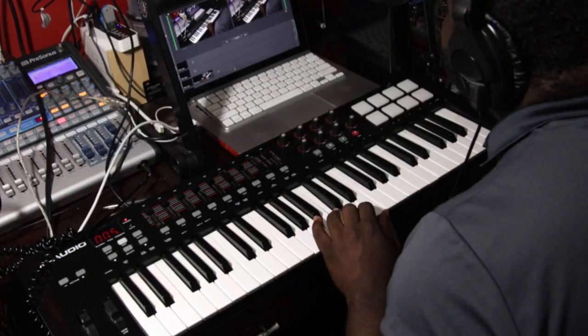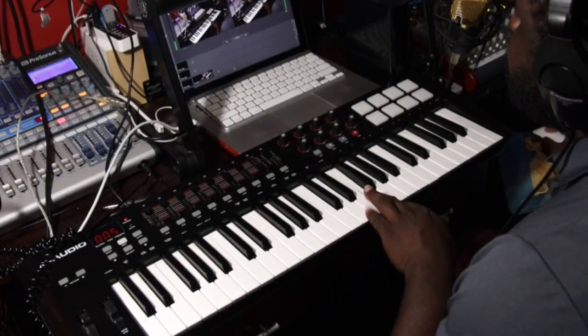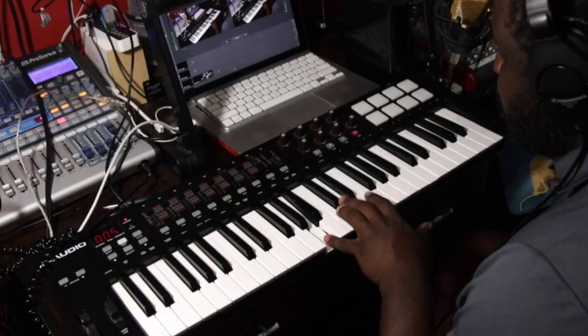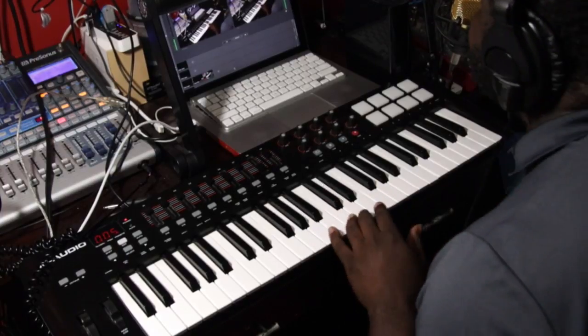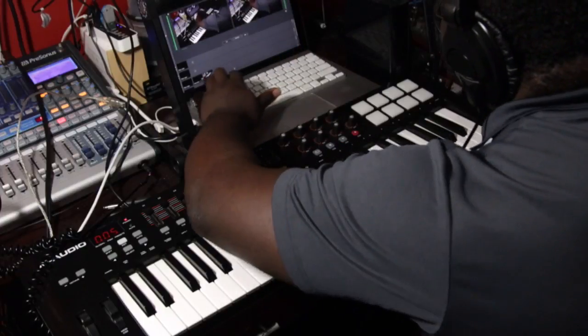Maybe the reggae bass. Let's see. Yeah, I'm just gonna use the reggae bass. It's fine. All right. So let's use the reggae bass for this one.